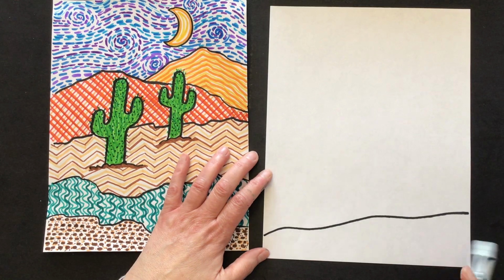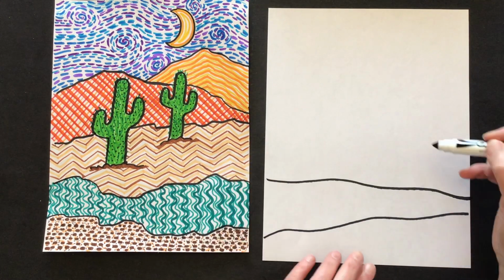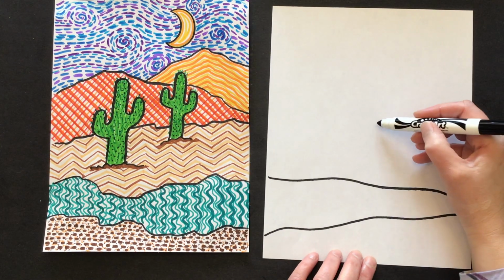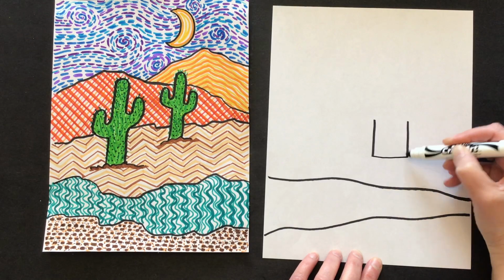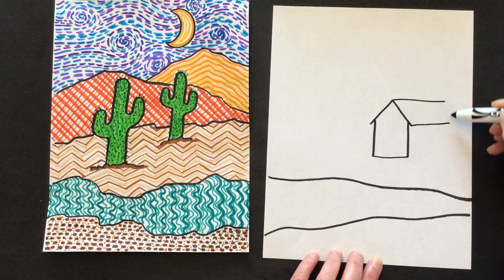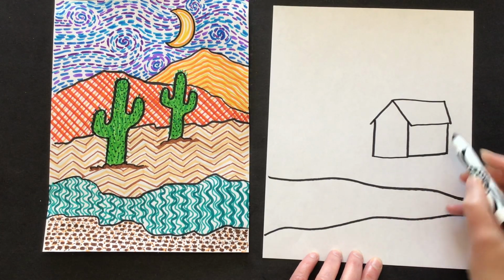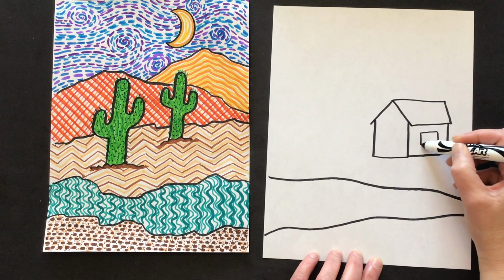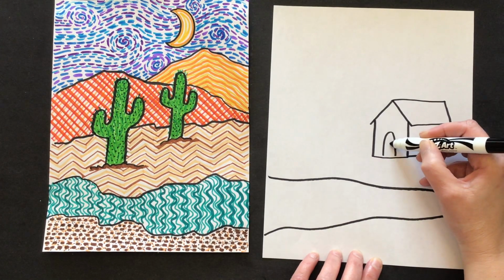I'm going to start by making a couple of sections down here at the bottom, and I'm going to put in a house on this one. You don't have to include a house or a building, but if you do, make sure that it is large enough that you're going to be able to put some texture inside of it. So here I've got the front door. Okay.